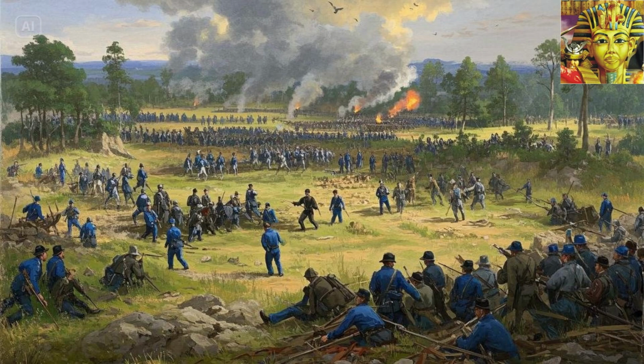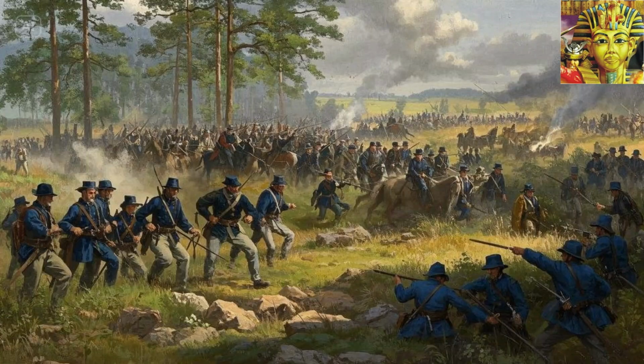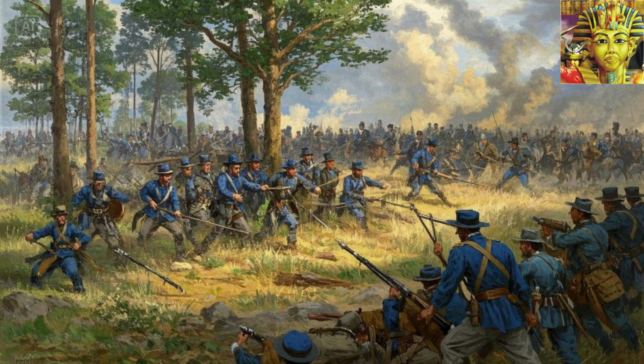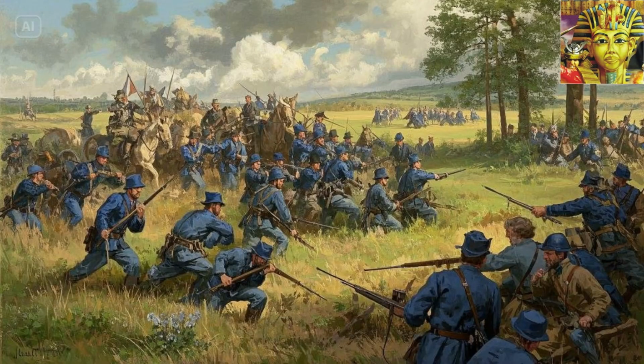The role of General George H. Thomas in the Union's defense at Chickamauga. The Battle of Chickamauga, fought from September 19 to September 20, 1863, was one of the most significant engagements of the American Civil War. It marked the culmination of the Chickamauga Campaign, a series of maneuvers and battles between the Union Army of the Cumberland, commanded by Major General William S.